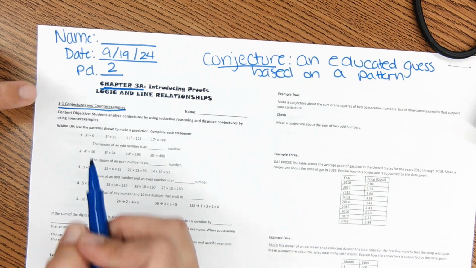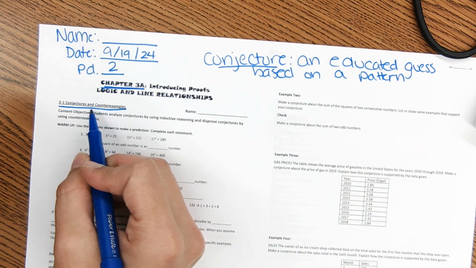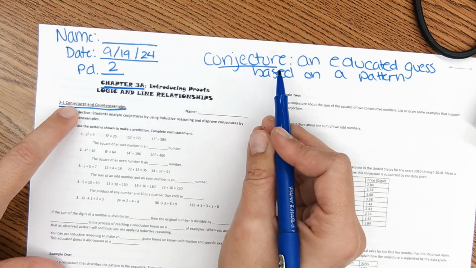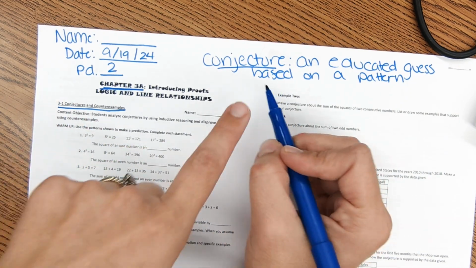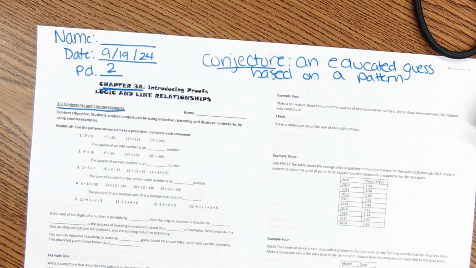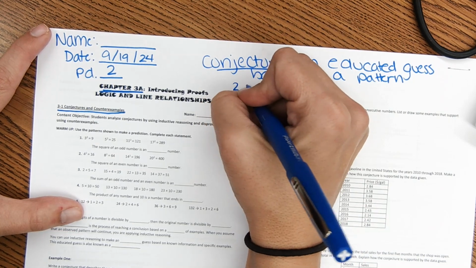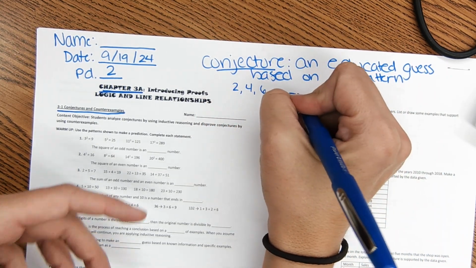The title is Conjectures and Counterexamples. Now I realize those are both new words. We'll start with looking at conjectures, and then counterexamples comes up toward the end of the lesson. So I just want you to focus right now on the fact that a conjecture is an educated guess based on a pattern.